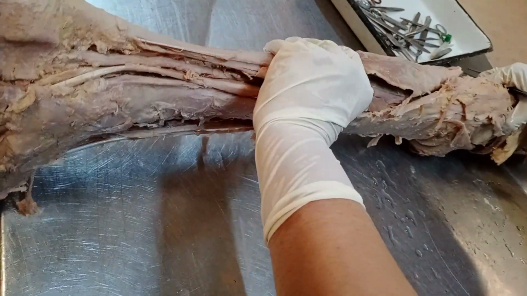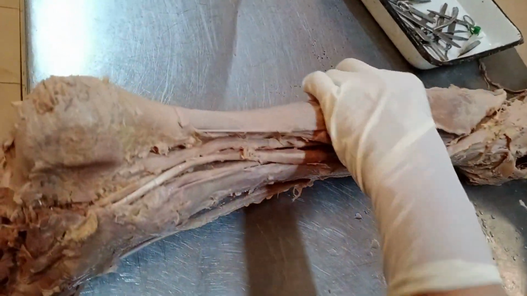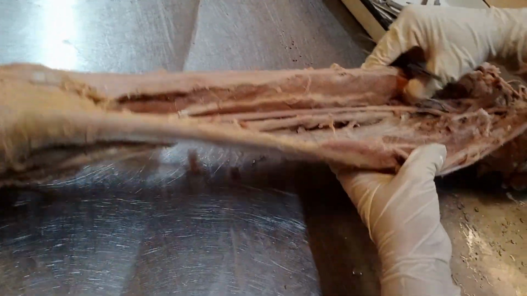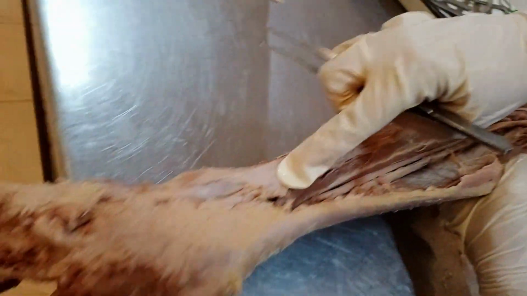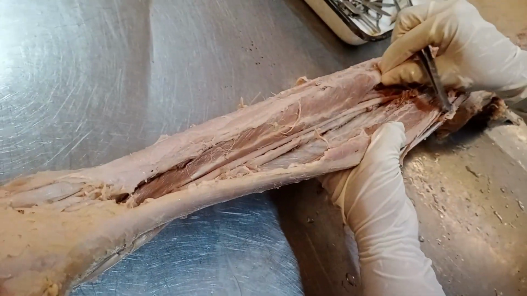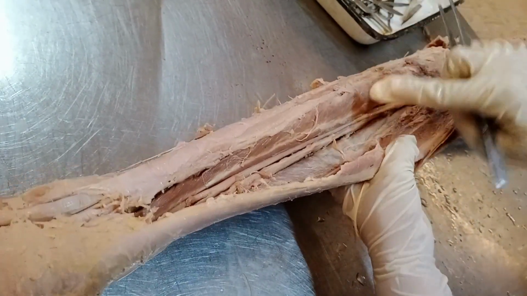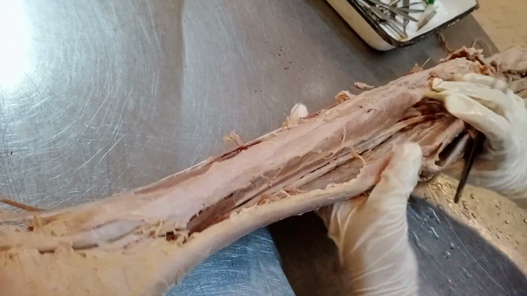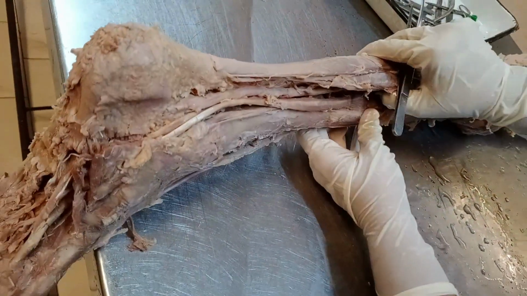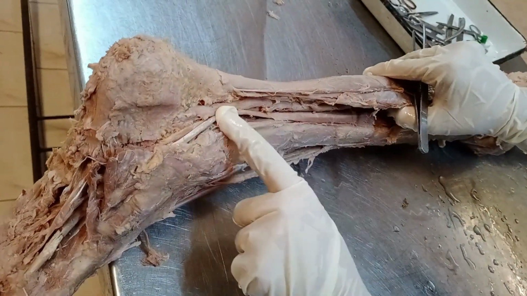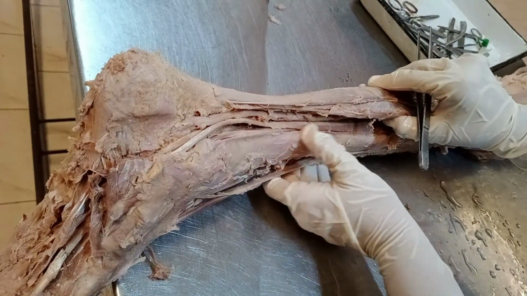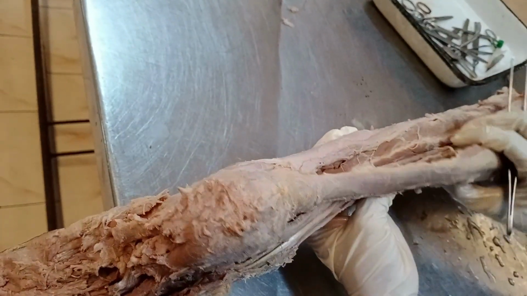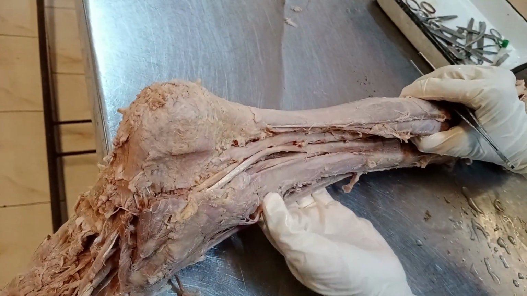Then we have the fascia that is called the deep transverse fascia. And deep to the deep transverse fascia, we have the deep muscles. So when we cut through the soleus, we can expose the deep muscles. So this is the lateral aspect. So this muscle that is taking origin from the fibula, this is the fibula, is called the flexor hallucis longus. Then from the medial aspect, that is underneath the soleus, that is taking origin from the tibia, this muscle is called flexor digitorum longus. So from the fibula we have flexor hallucis longus, and from the tibia we have flexor digitorum longus.